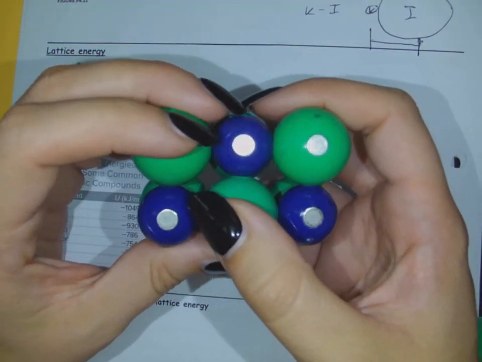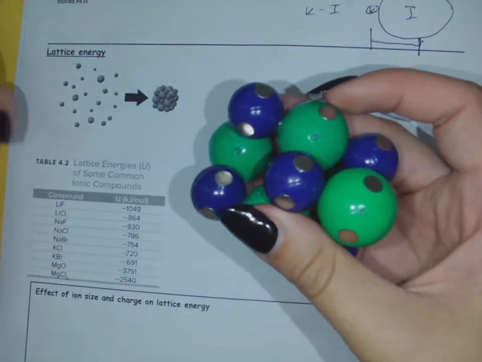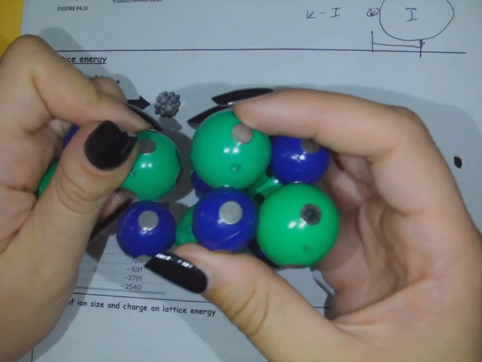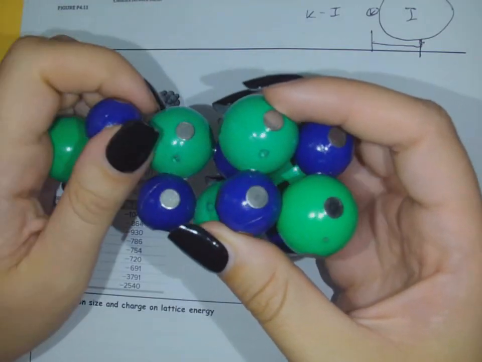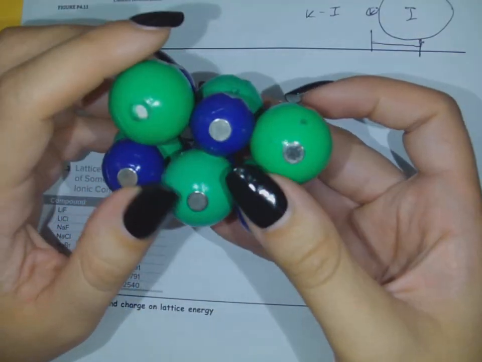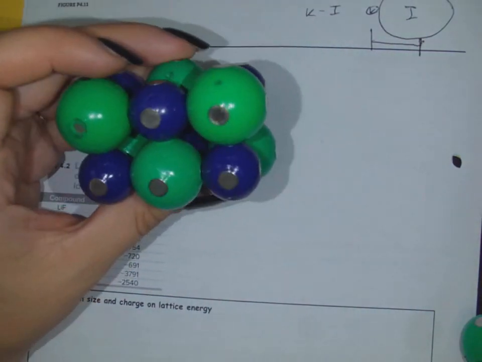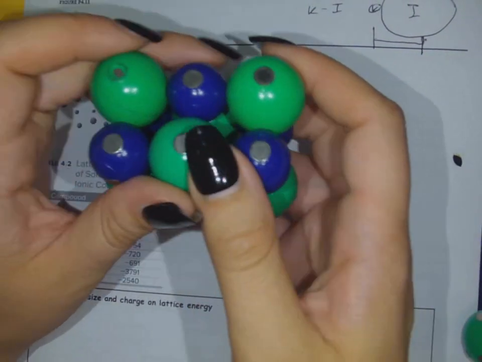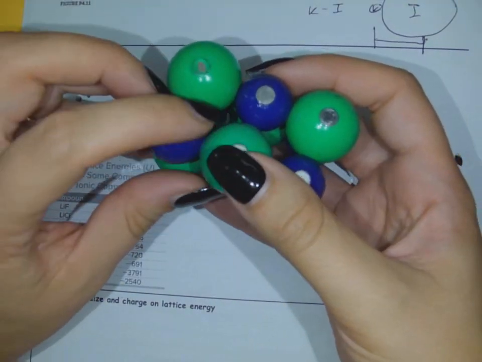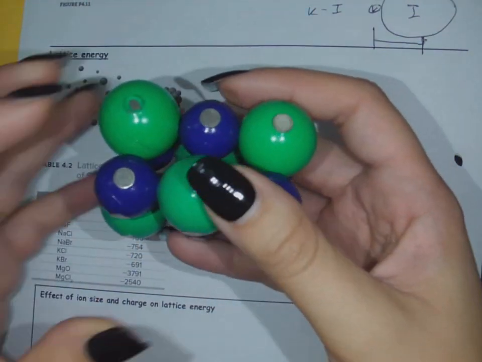Now, what if I wanted to pull this whole thing apart, atom by atom or ion by ion? Well, it doesn't just naturally do that. I would have to add energy to be able to pull all of these ions apart.